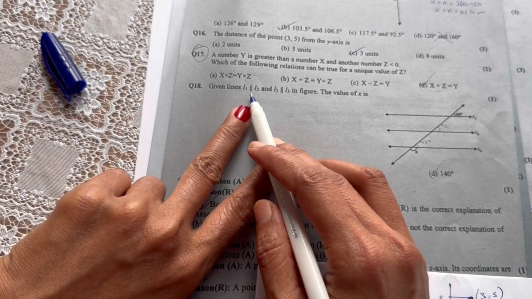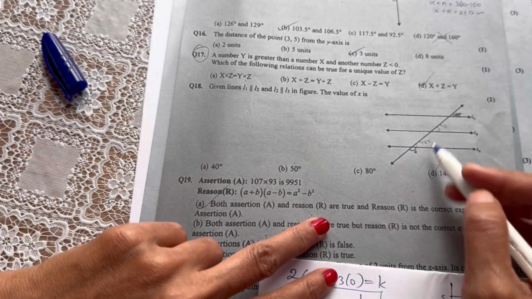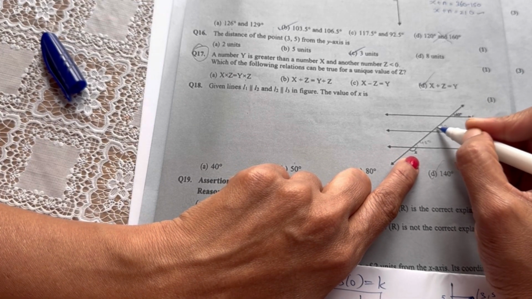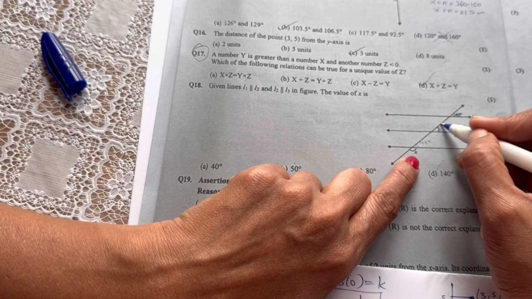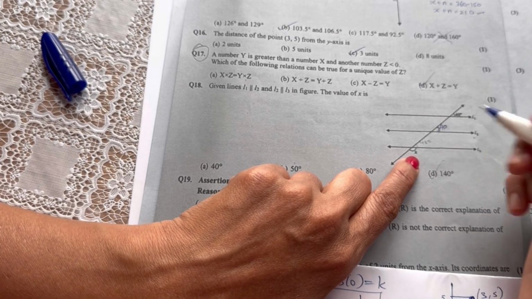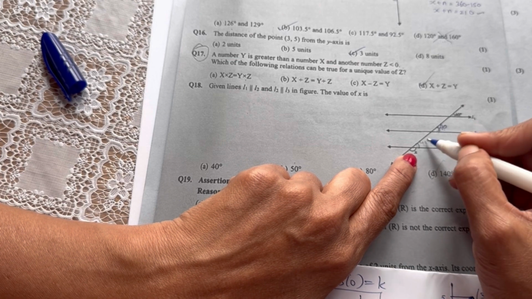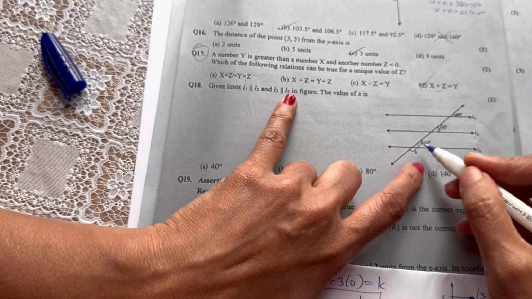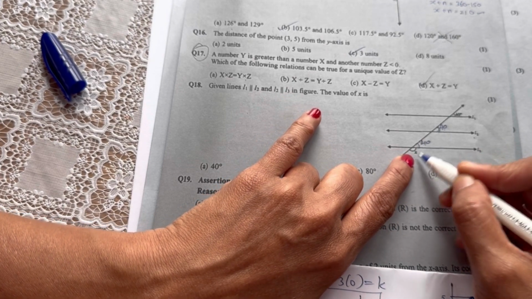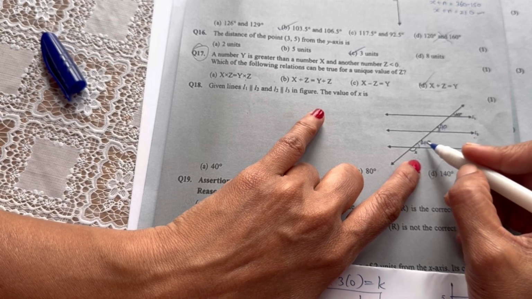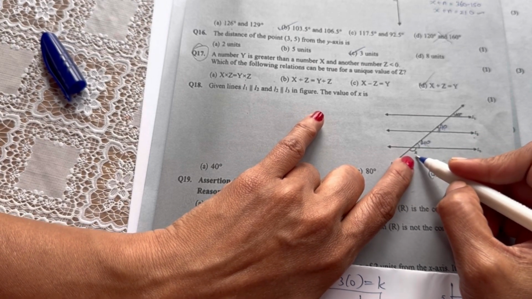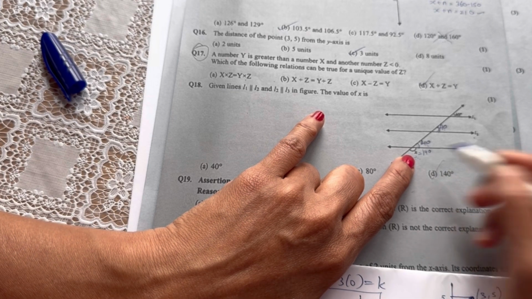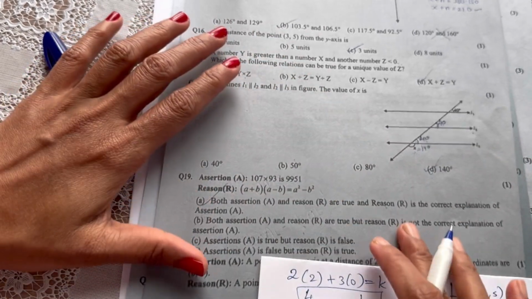Given lines L1, L2 are parallel. What is the value of x? Here L1 and L2 are parallel. So these two angles are corresponding angles. Corresponding angles are equal. So this will be 40. Again, the angle here and the angle here are corresponding angles as L2 and L3 are parallel. So this is 40. And now this 40 and this x are a linear pair. If one angle is 40, then the other angle will be 180 minus 40. So x is equal to 180 minus 40, which is 140. Option D.